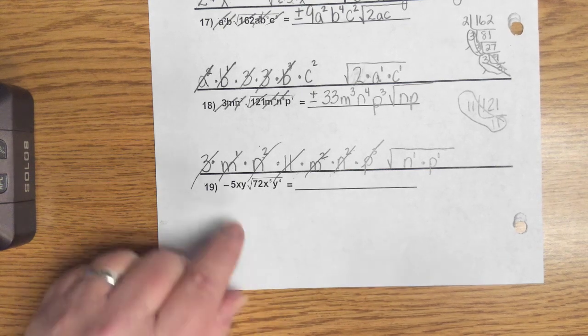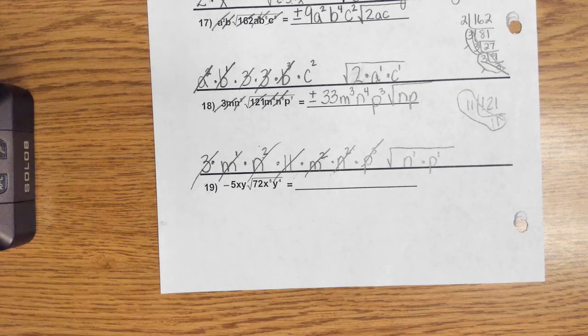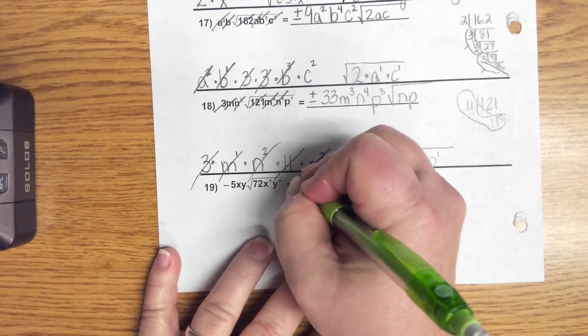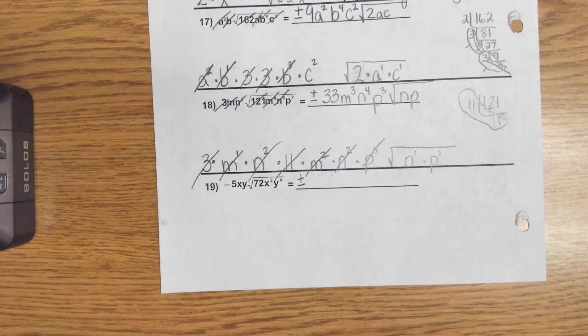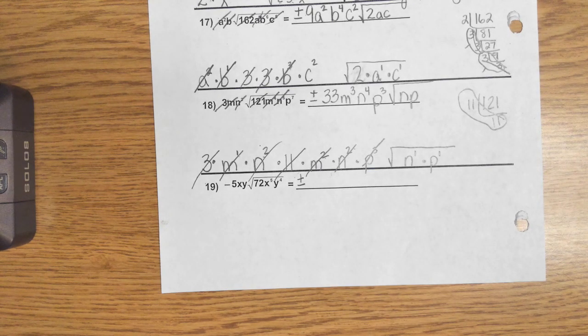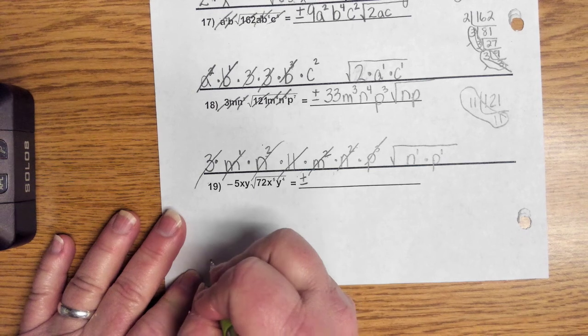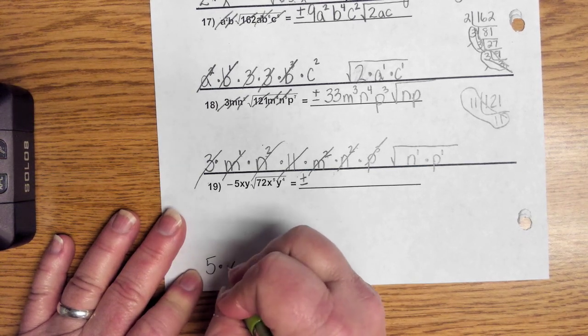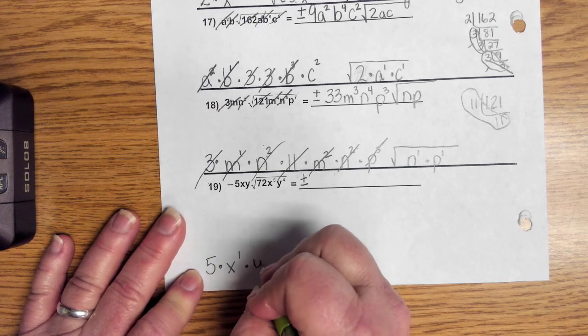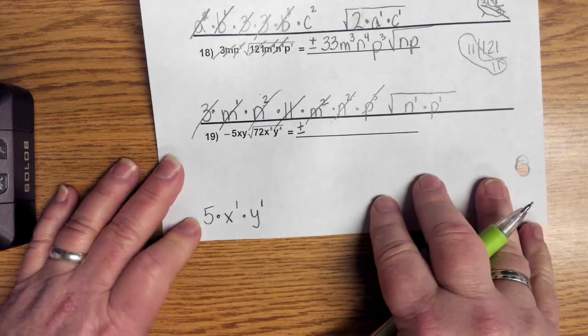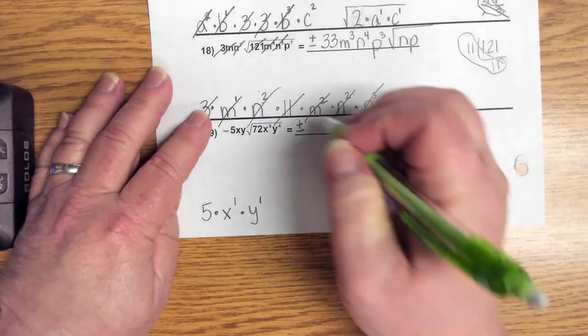Okay, let's see what we got here. Look at this negative sign out here. Is it going to matter? No, because when you pull that out, you're going to put plus or minus anyways. So we're just going to ignore what we got going on there. And you'll see why. All right, so I've got 5 times x to the first times y to the first. Took care of all that.